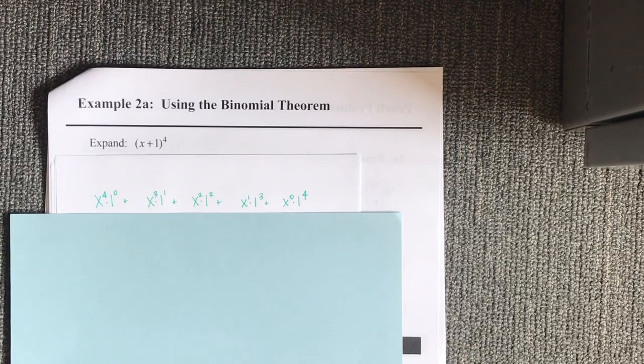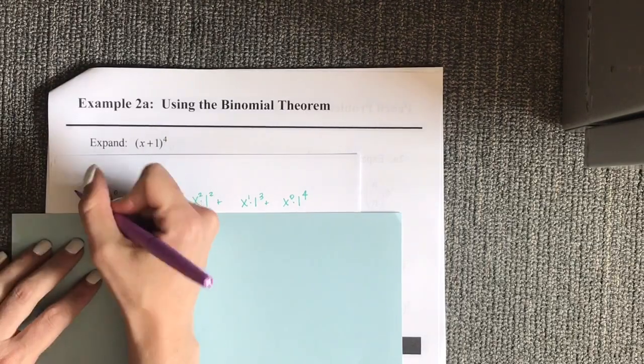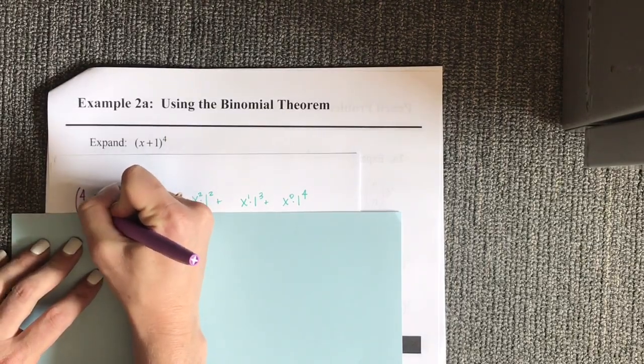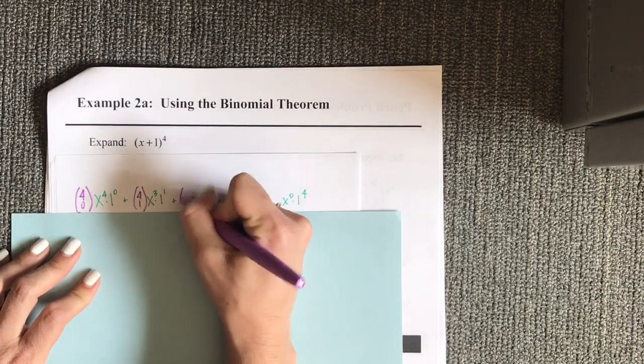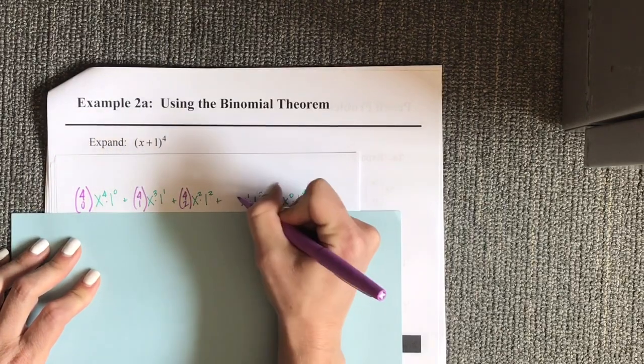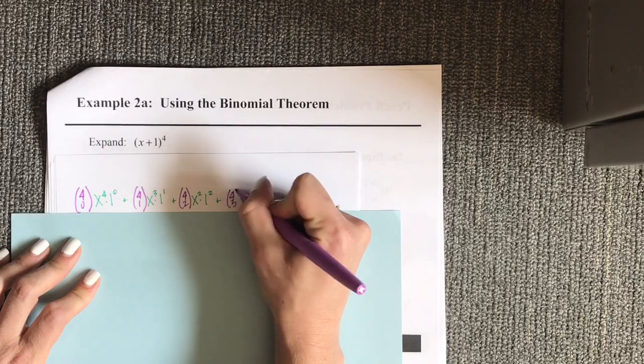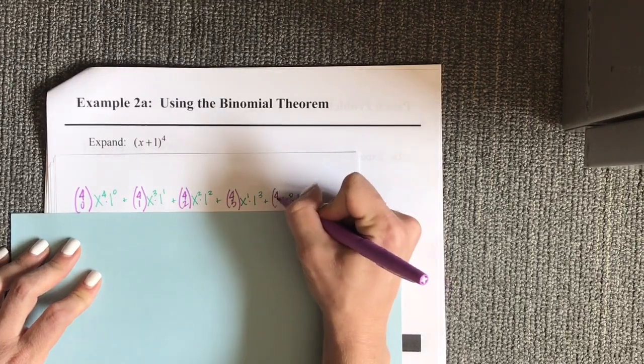Okay, so in order to figure out what these coefficients are, since it's raised to the fourth power, we start with 4 above 0, then this one's going to be 4 above 1, 4 above 2, 4 above 3, 4 above 4.